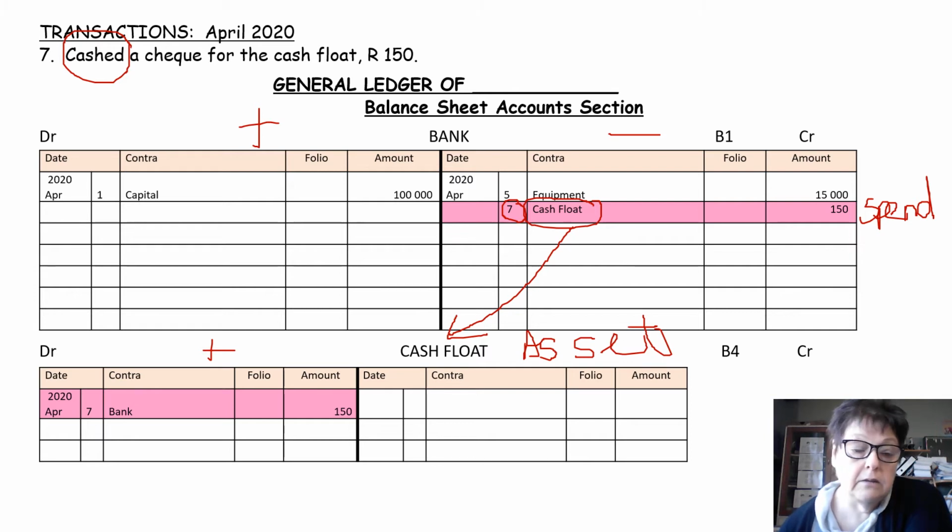Because we took money out of the bank to put in our till as the cash float. The date is still 2020 April the 7th. We put 150 Rand in the cash float. Where did that money come from? From bank. Remember, each transaction will be recorded into 2 accounts. The 2 accounts in this case is bank because we are spending money, bank will decrease, and cash float which increases because we took money from the bank into the cash float.